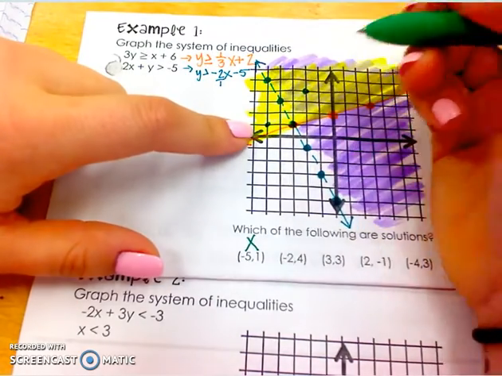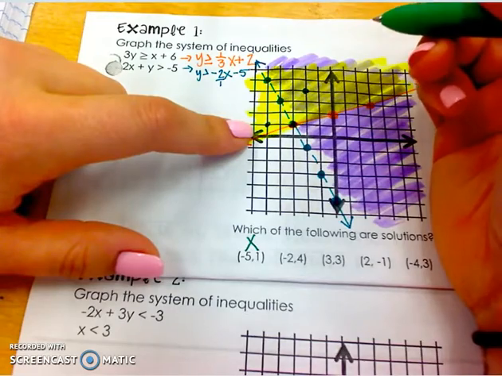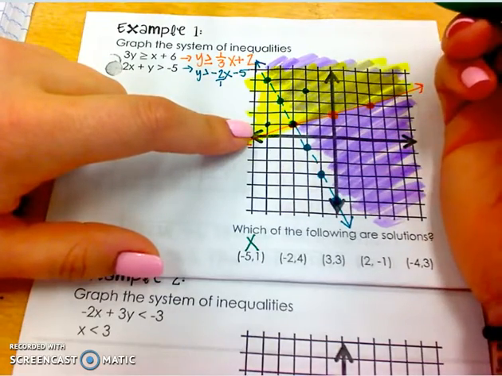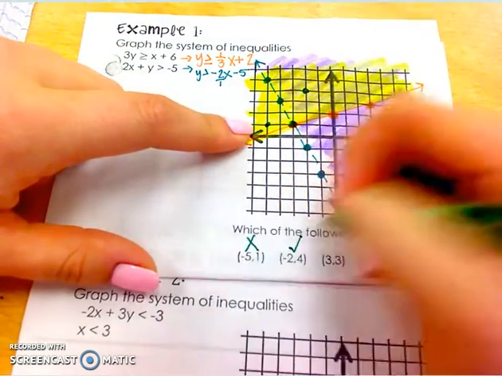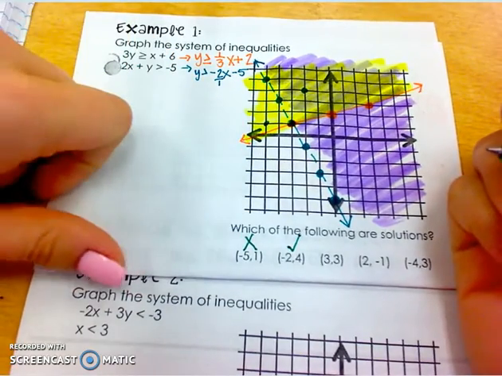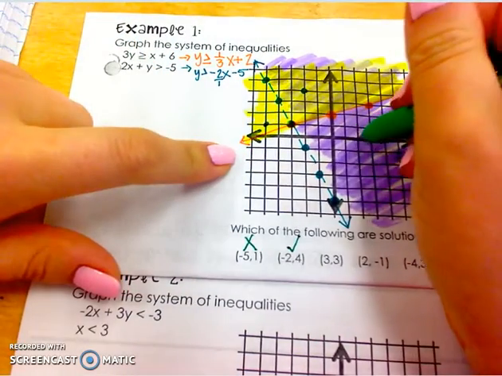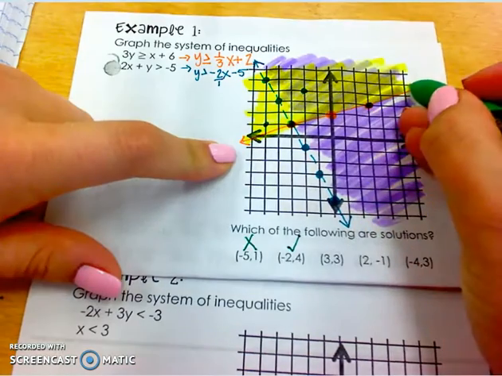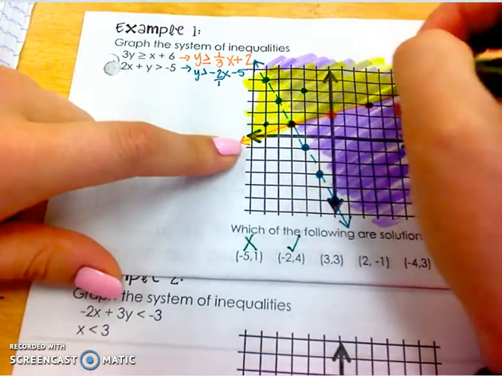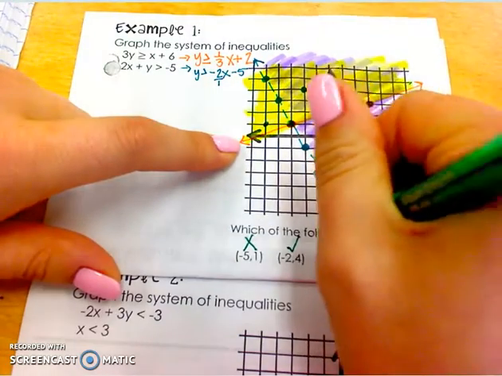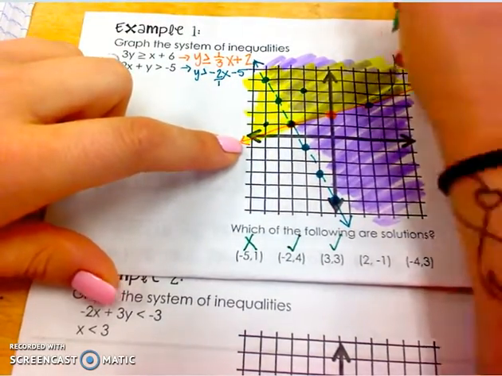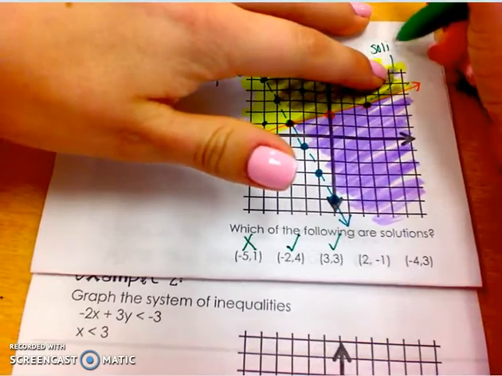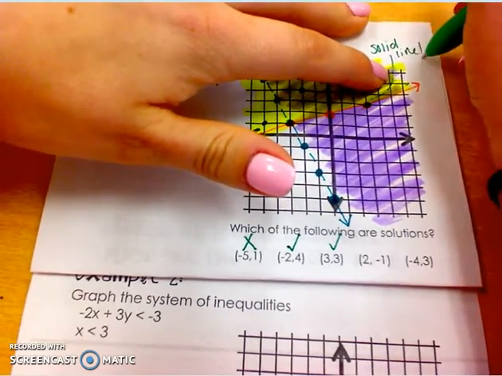That point is in the double shaded region. So it is definitely going to be a solution. 3, 3: right 3, up 3. This point is on a solid line, and it does border that double shaded region, so yes, because it's on a solid line.